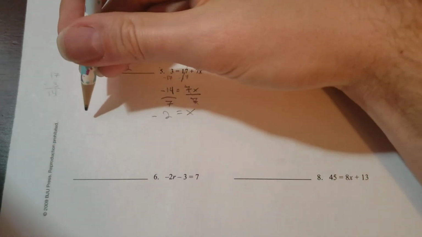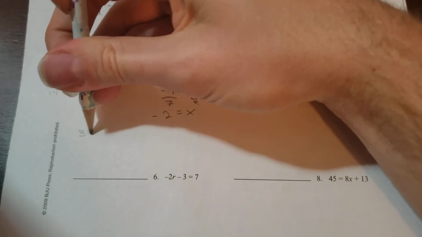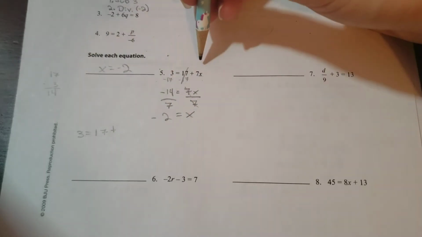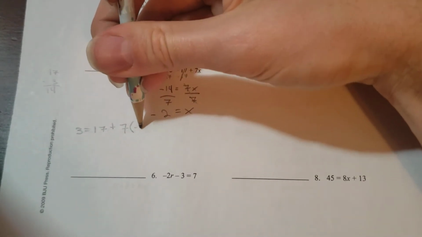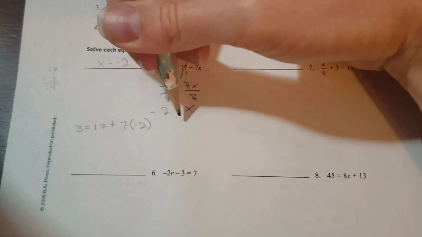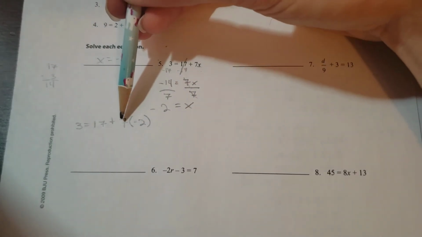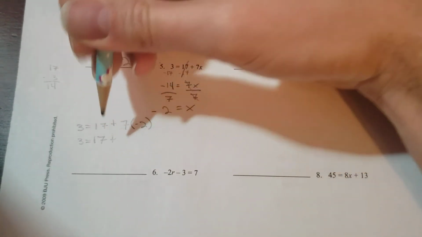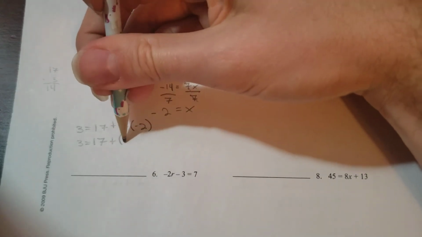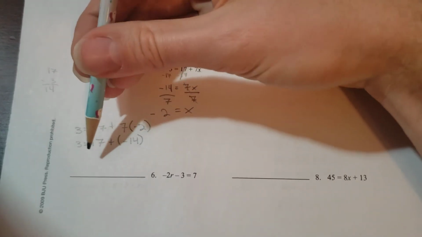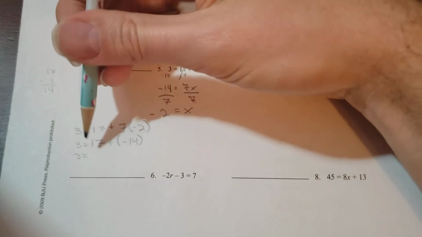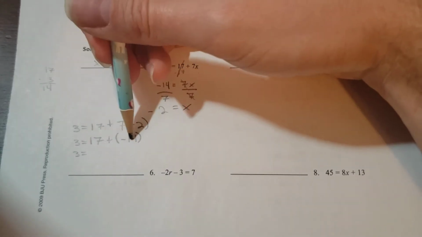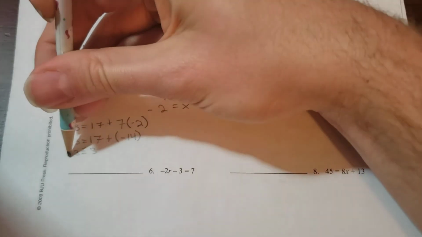Well, you know what? Let's plug that in just to verify. So 3 equals 17 plus 7 times negative 2, right? I'm substituting negative 2 in for x. What's 7 times negative 2? So that'll be 3 equals 17 plus 7 times negative 2 is negative 14. And 3 equals, what's 17 plus a negative 14? Or what's 17 minus 14? 3. So yeah, that checks out.